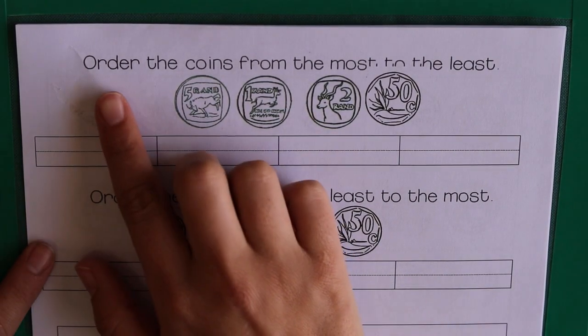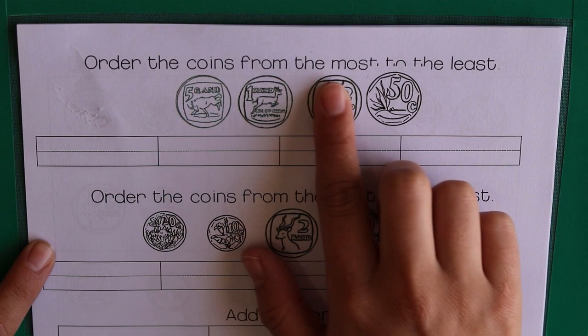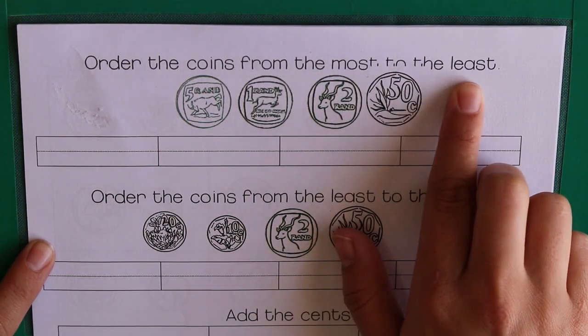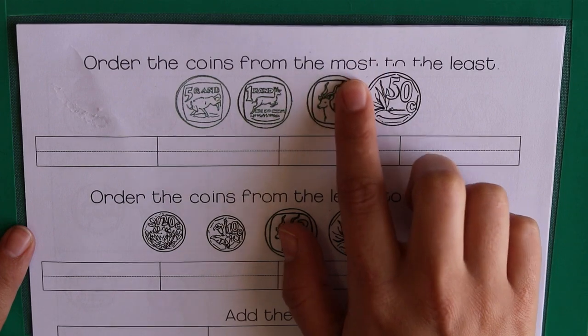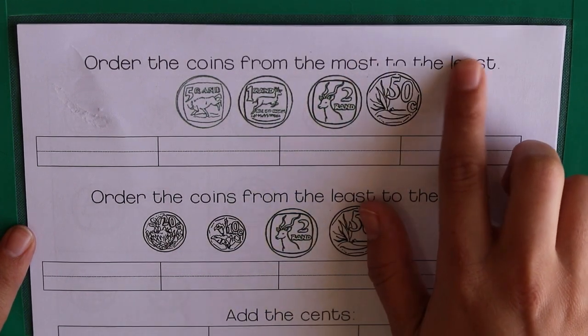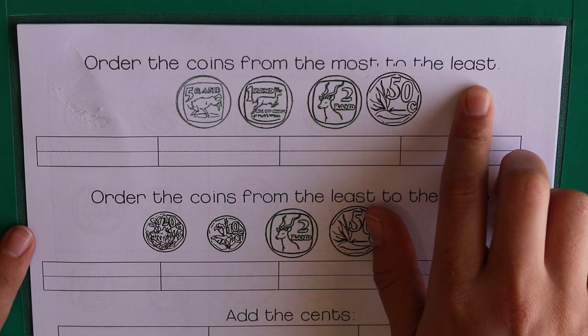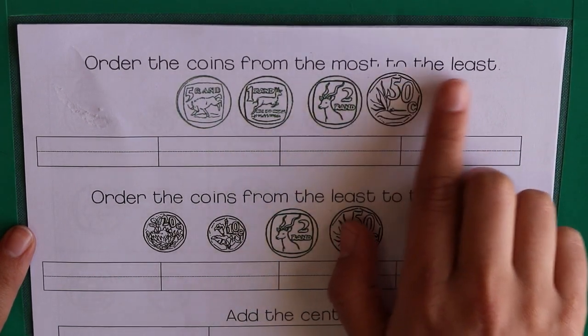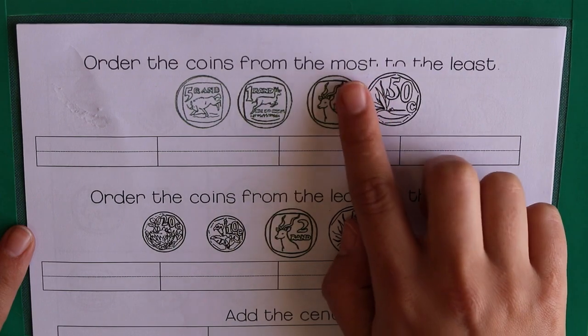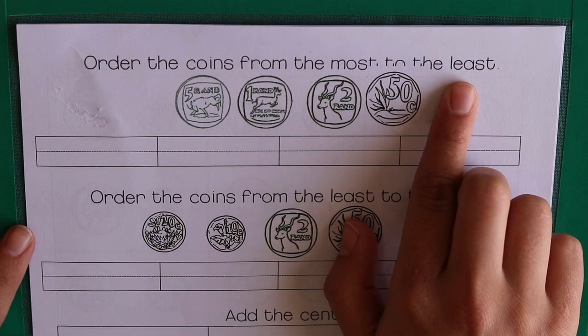At the top, order the coins from the most to the least. Now remember, most means a lot, least means little, means the smallest. So when they want most, they want biggest. When they want least, they want smallest. So it's from biggest to smallest.